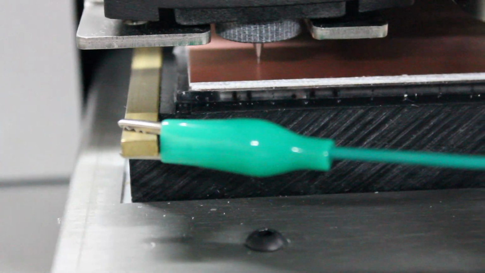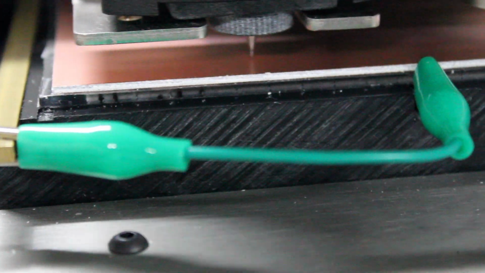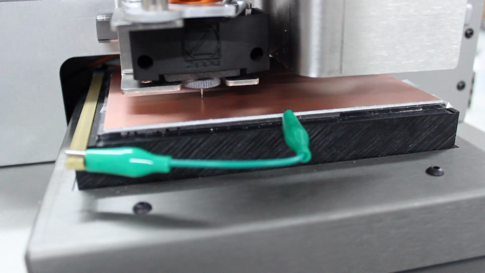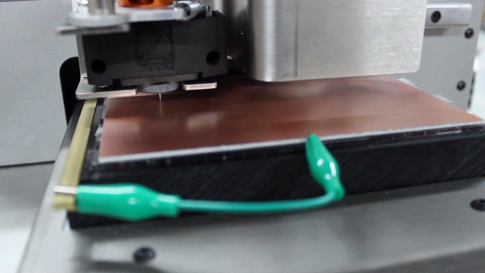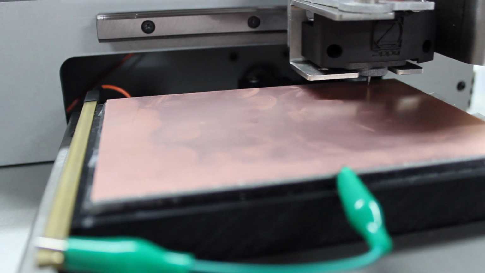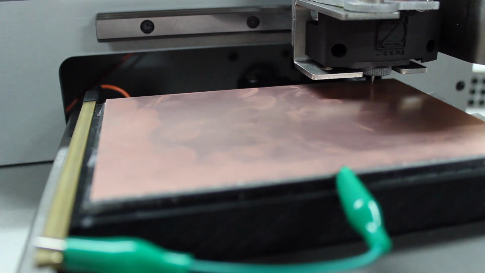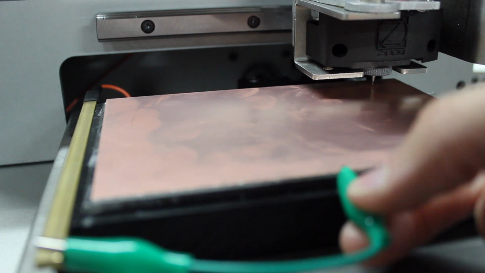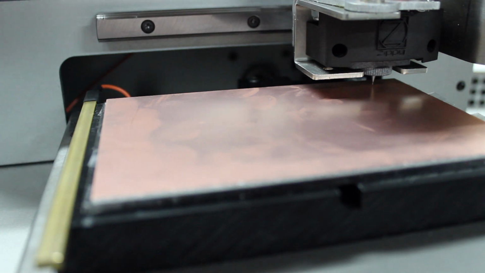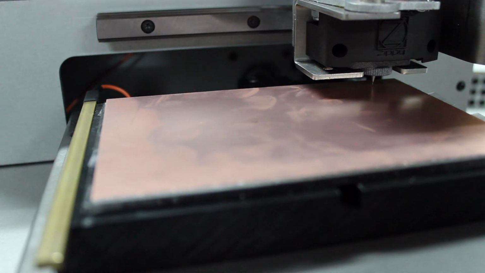Now it's just going to probe the board. Once that's done, we can remove the wire because we won't need it until we probe the bottom. And we can now click mill top, but before we do, we're going to apply some mineral oil.